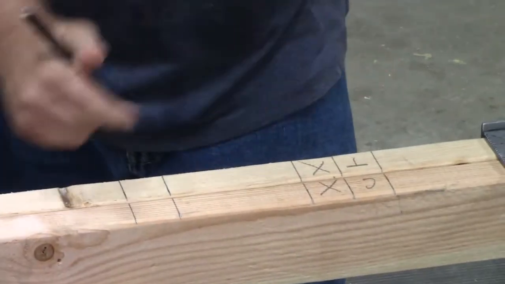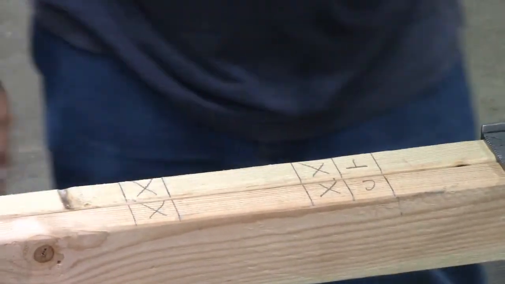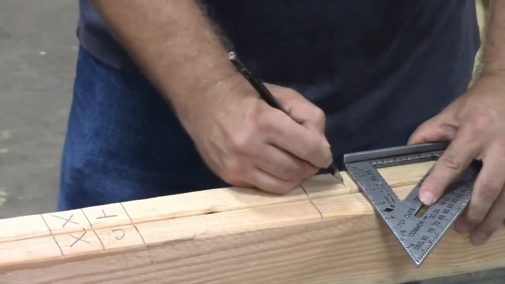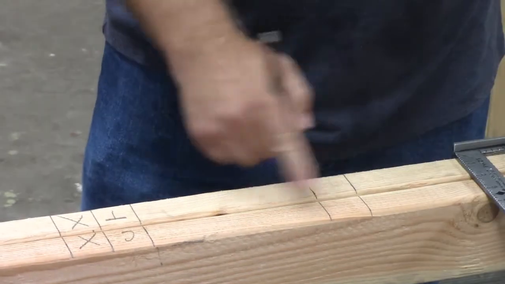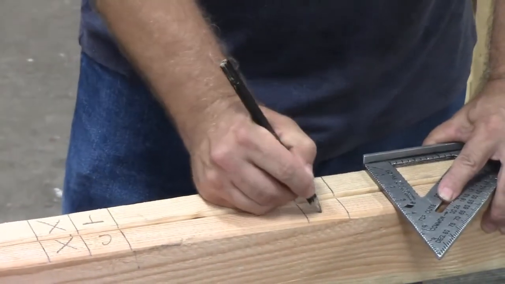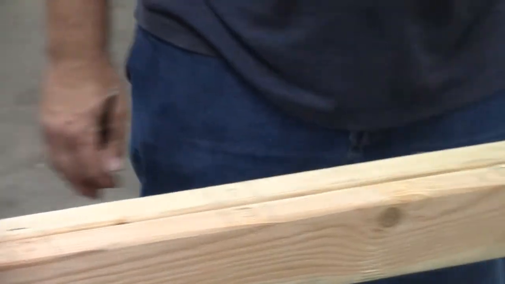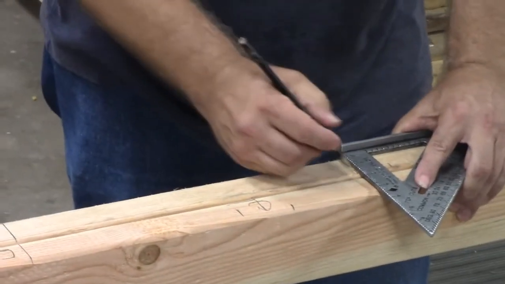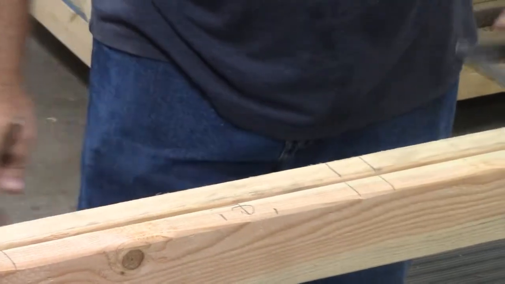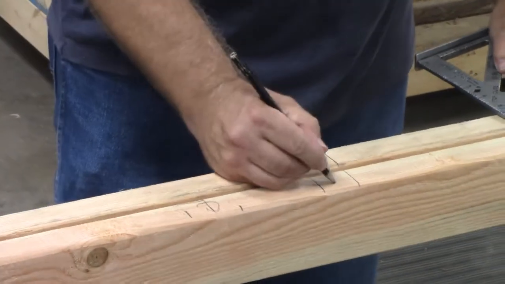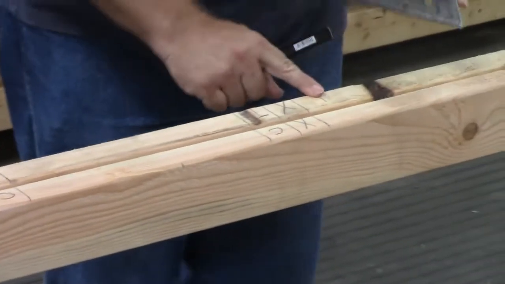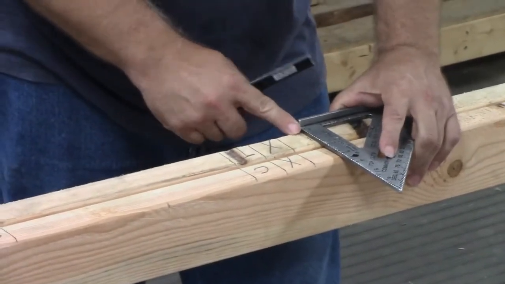This is outside my opening, so it's going to be a full stud. This is between my 2 trimmer studs, so it's going to be a cripple and a cripple. Cripple on top, cripple on the bottom. Same with this one. It's between the trimmer studs, so I mark cripple, cripple. All right, I have one outside.